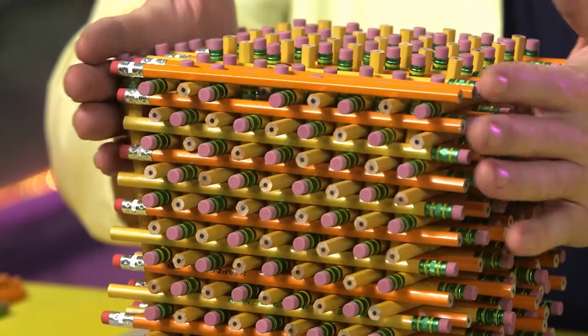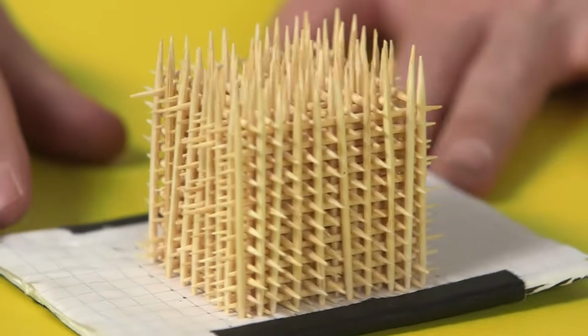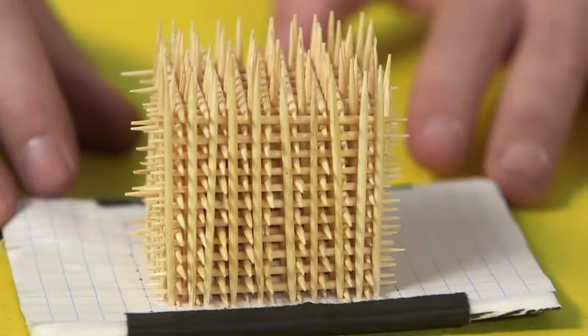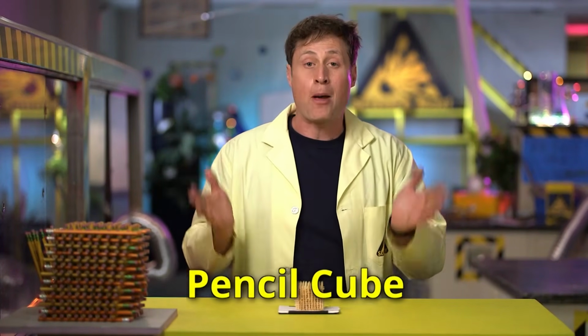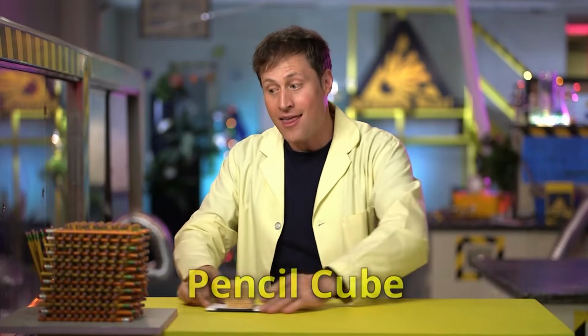Now, if you don't have 366 pencils at home, you can do the same thing with toothpicks. If you want to research this on your own to find the instructions, just try looking up pencil cube. Okay, that's not the only thing we can build with pencils.